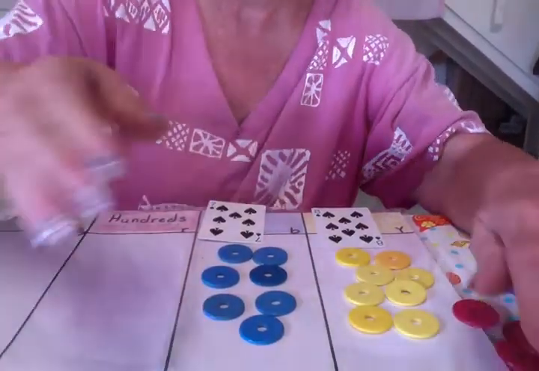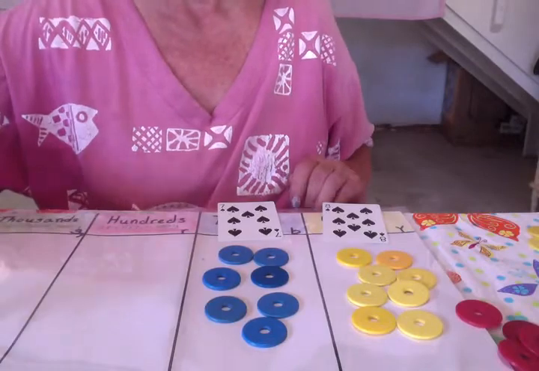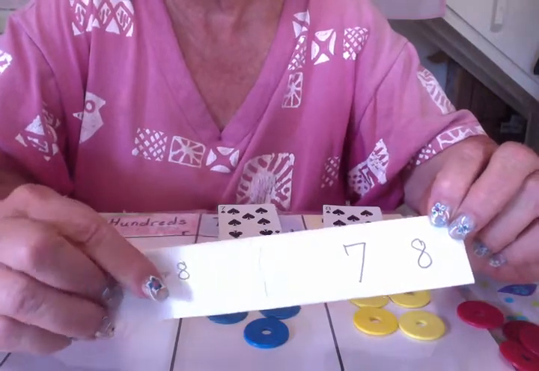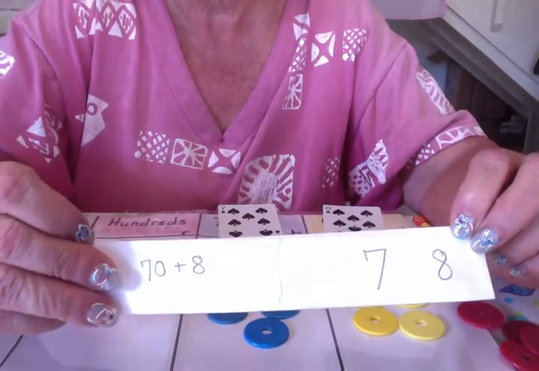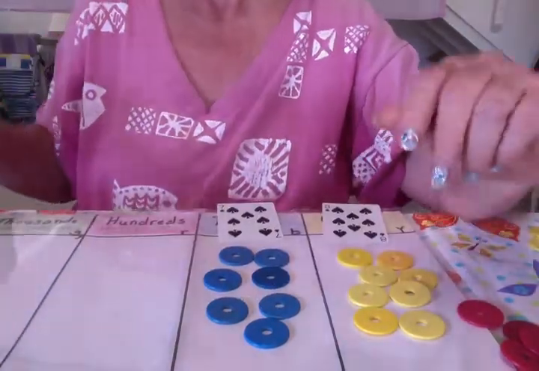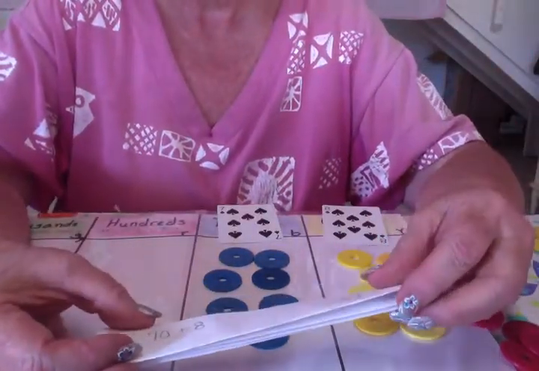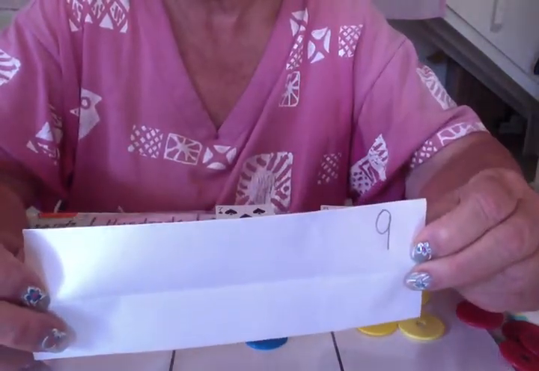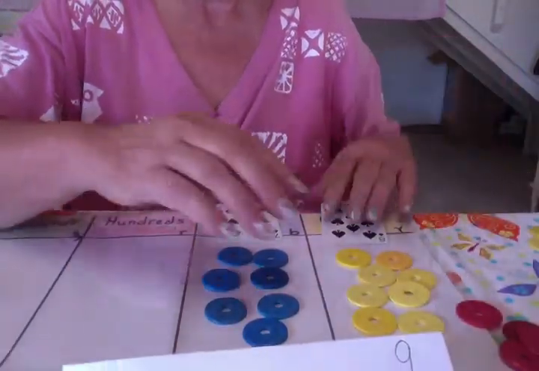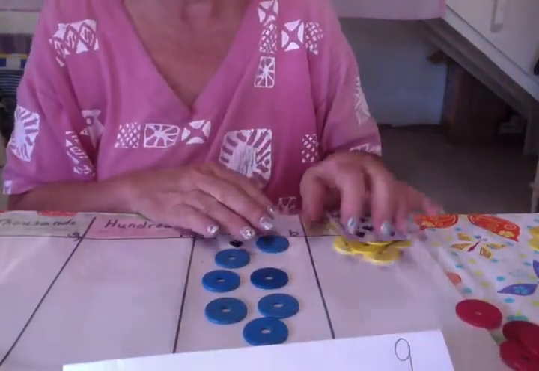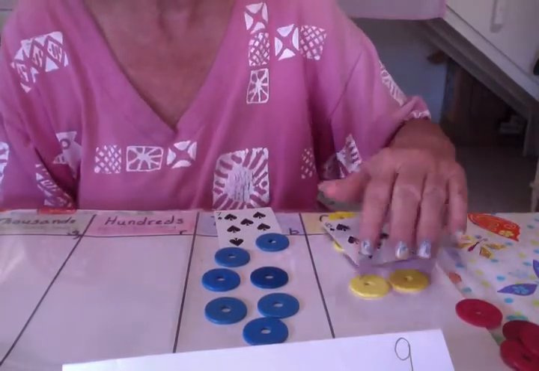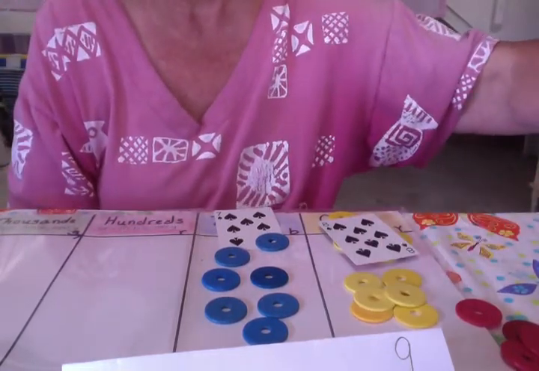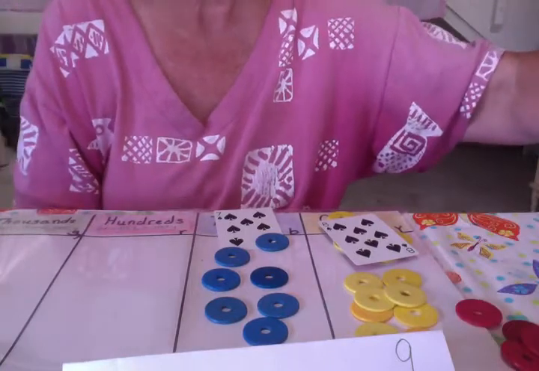And I started with the number 78, which means 70 plus 8, or 7 tens plus 8. Okay? And what I did was I sort of folded this like this, said, I want to add 9 ones now to the board. So I'm going to put that down, and I'm going to add 9 ones to the board. 2, 4, 6, 8, and 1 is 9.